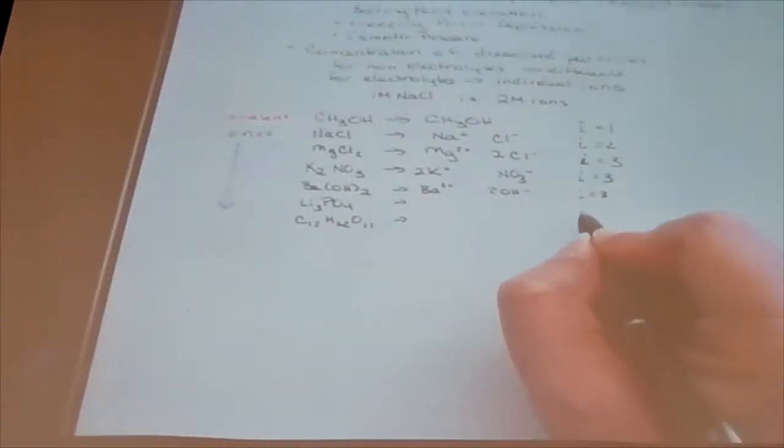All right, what did you get for the lithium phosphate? 4. Do I have agreement on that? Yeah. And this one is kind of tricky. You might have thought, oh, there's 4 of these POs, but remember that if you're applying the number to everything, you would have it in parentheses.